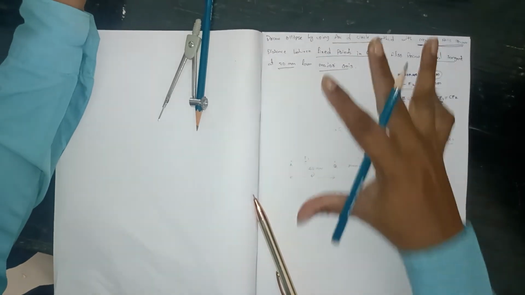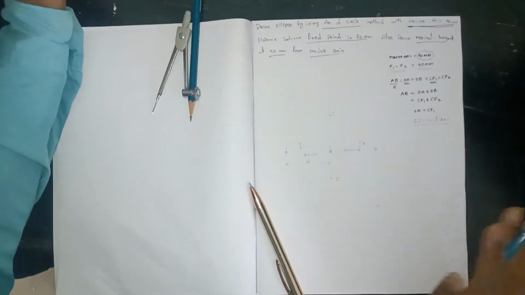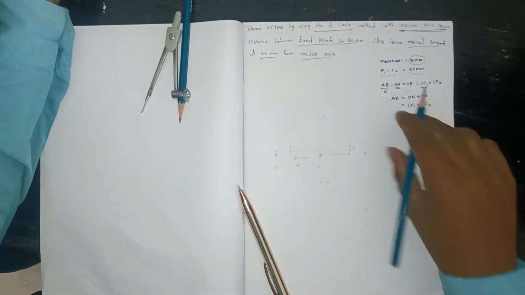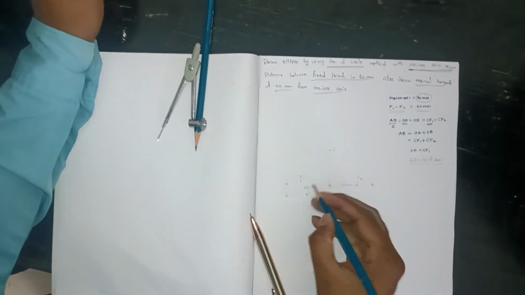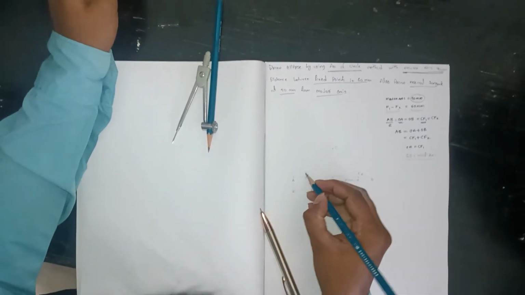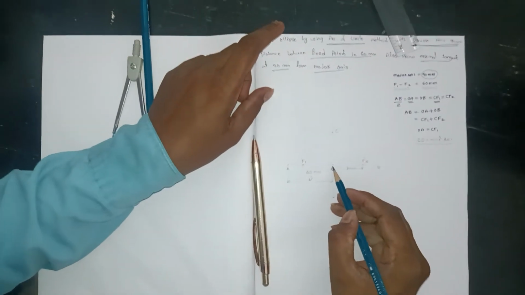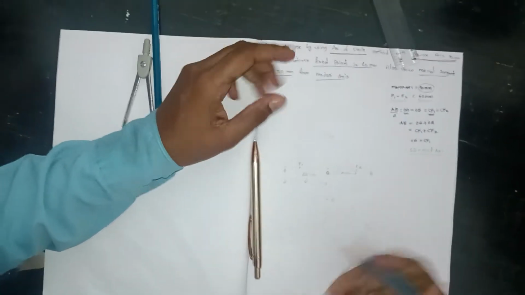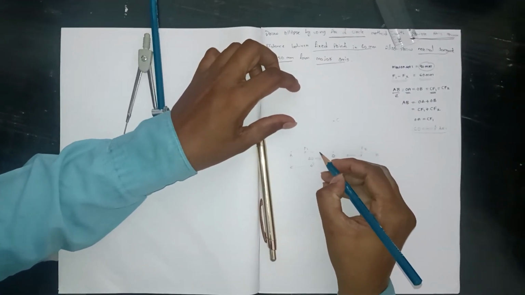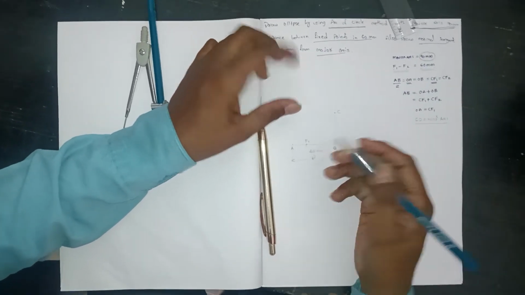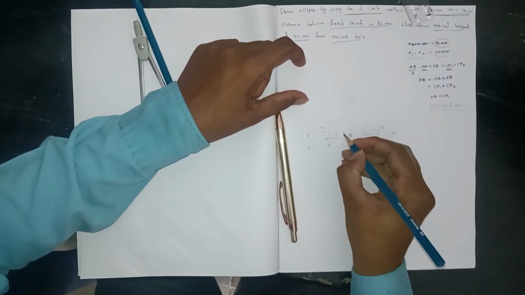Generally, to draw the ellipse you need the major axis and minor axis. You have already found the minor axis, so now you can start the arc of circle method process. This is the center point O and this is F1. Here we have to divide this O to F1 into some parts. It may be equal or unequal, and you can give the names 1, 2, 3. You can divide it into 3 or 4 equal parts.